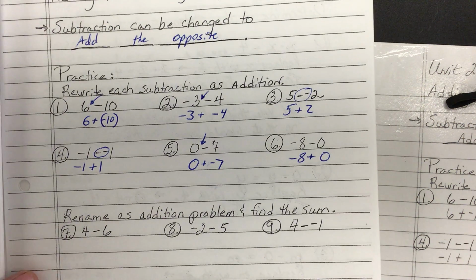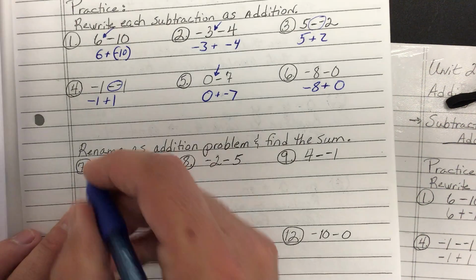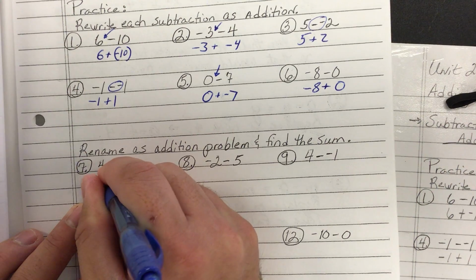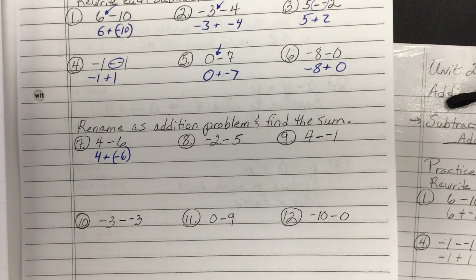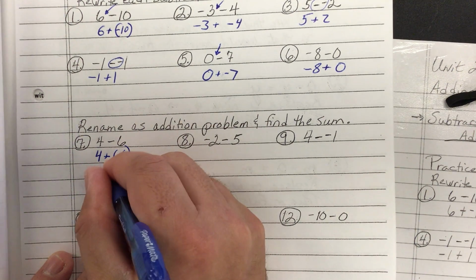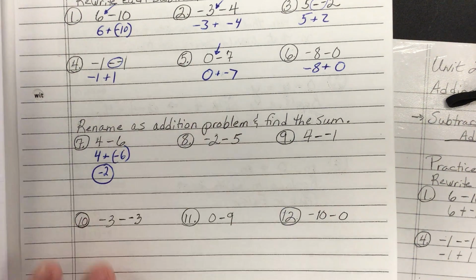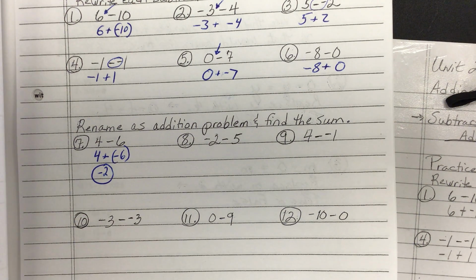All right, so let's try one. It says rewrite as an addition problem. Okay, we can do that. 4 plus negative 6. So what is our answer? If I have 4 plus a negative 6, so negative 2. I have more negatives than positives, so it's going to end up negative.